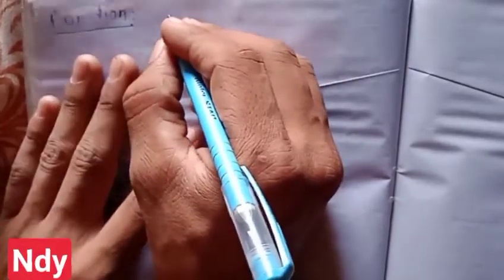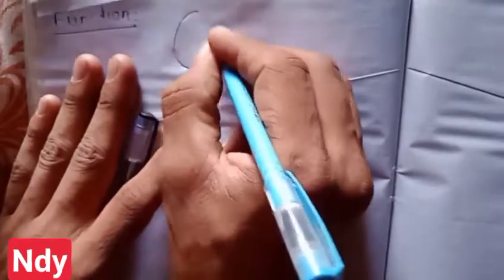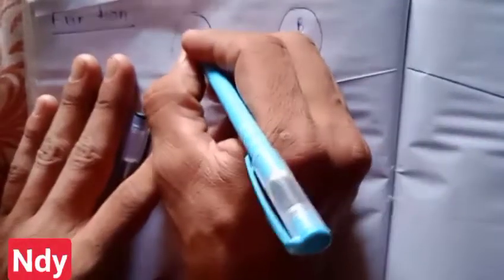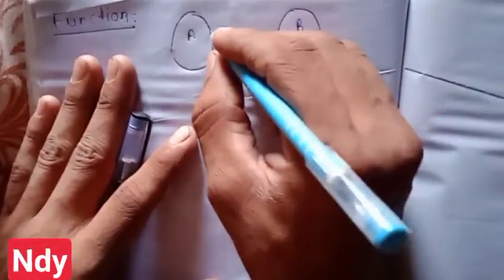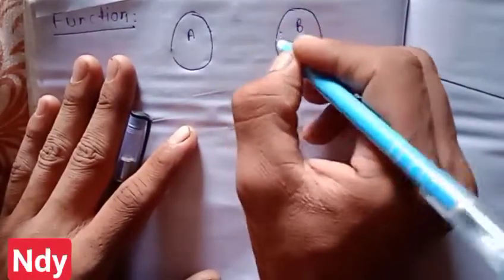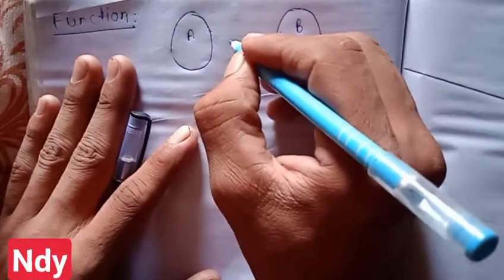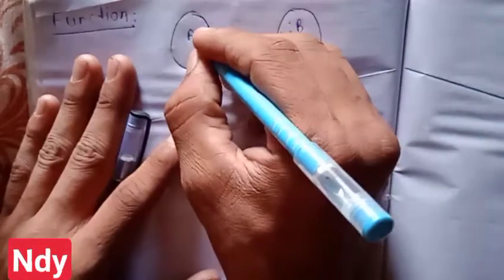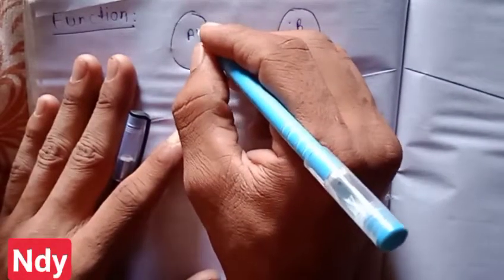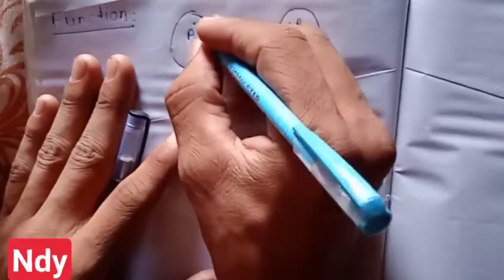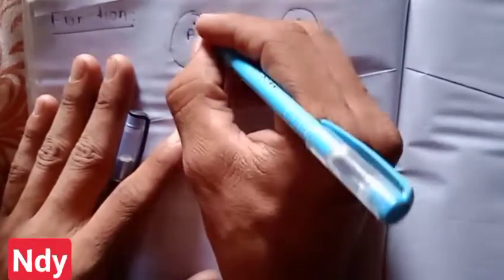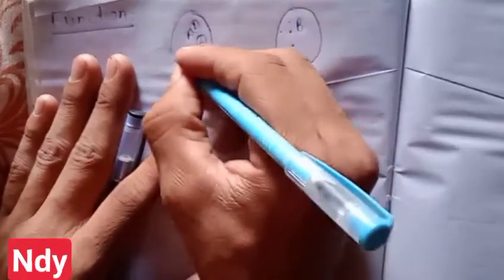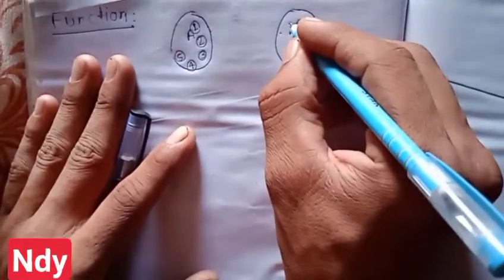We can say a function from a set, let this be a set B and this be A. So a function from set A to set B is a rule which assigns a unique element of the set B for every element of A. Okay, for example, these are books, so this be 1, 2, 3, 4, 5, and these be students.